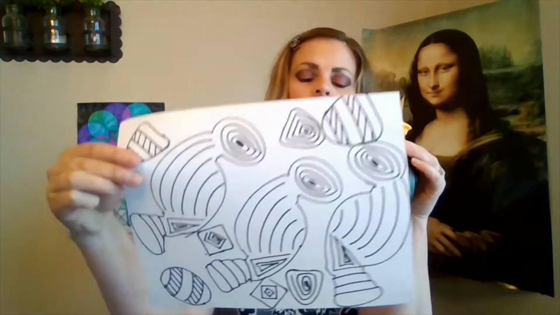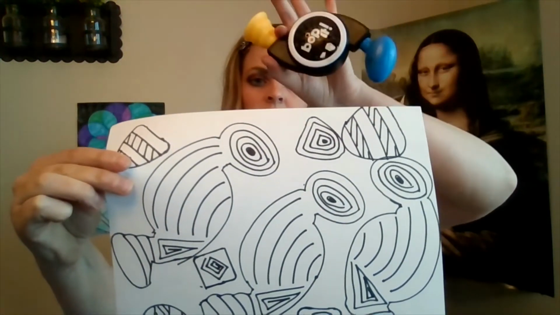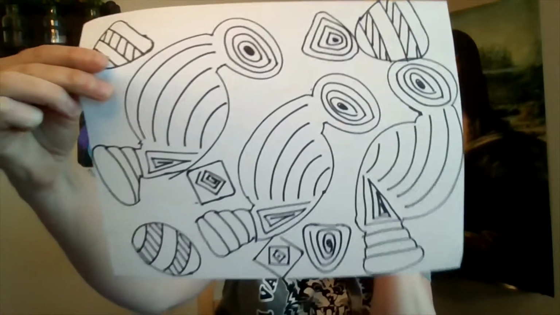Okay, the other thing I was kind of excited about is this little mini bop it. Not only was I excited that I found it because now I can play mini bop it, but just this thing can make some cool shapes. So this is what I ended up with using this as my tool to create my abstract art.